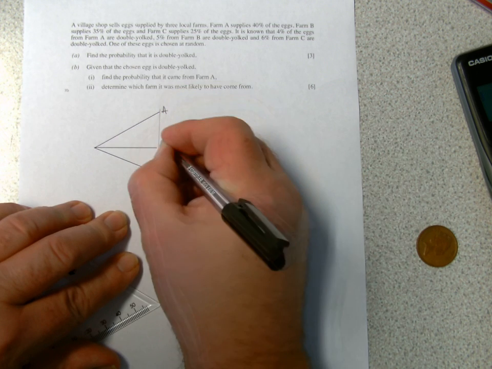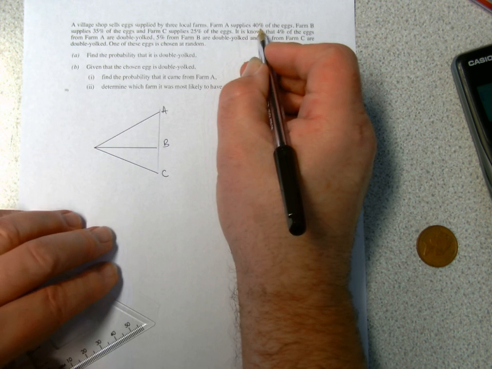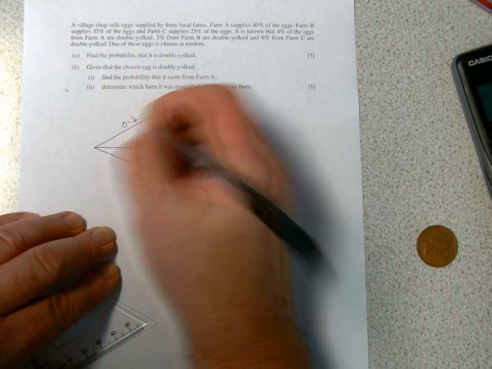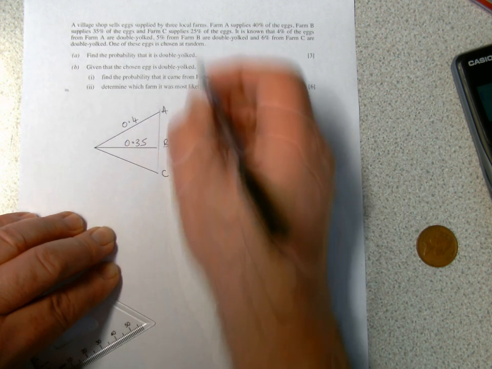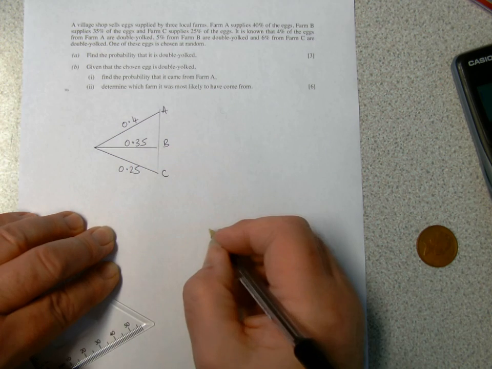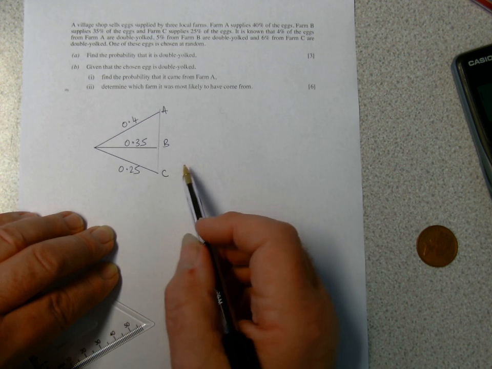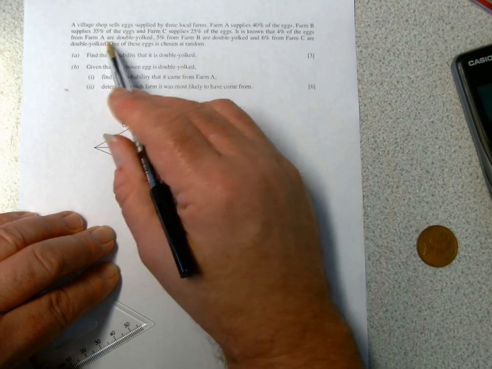That's A, B and C. From farm A, 40% is a decimal, 0.4. Farm B, 35%, so that's 0.35. And farm C, 25%, that's 0.25. You can't put percentages on a tree diagram. It has to be either decimals or fractions. And then 4% of eggs at farm A are double yolked.